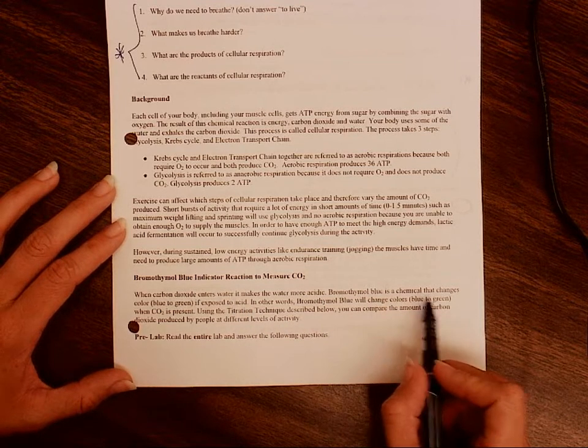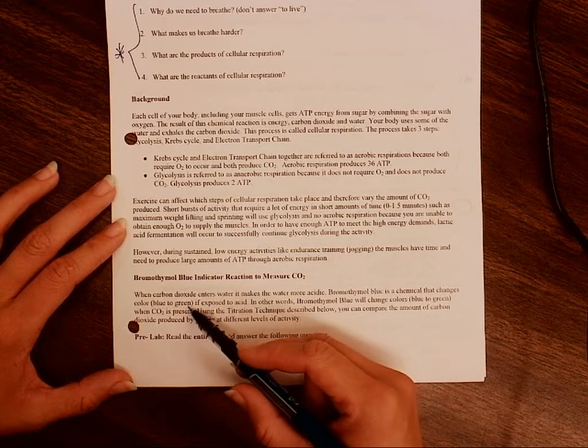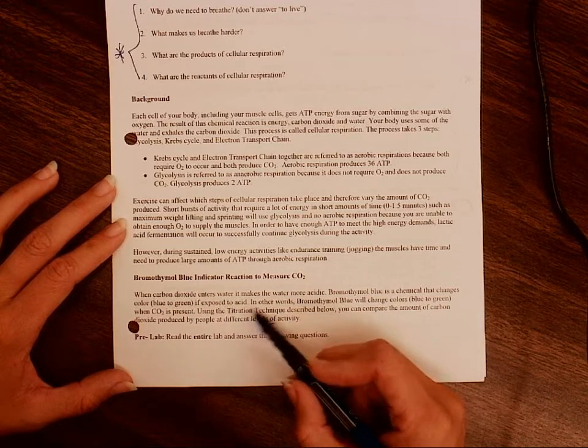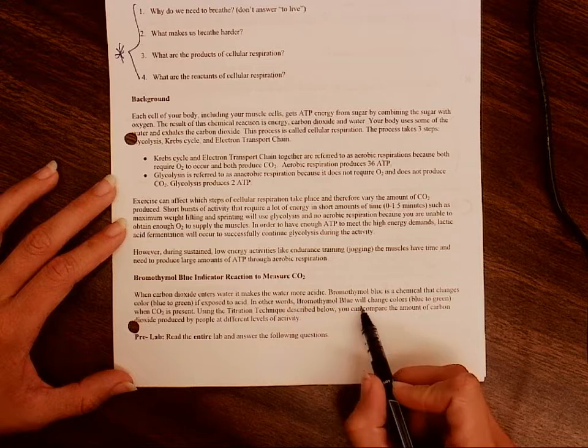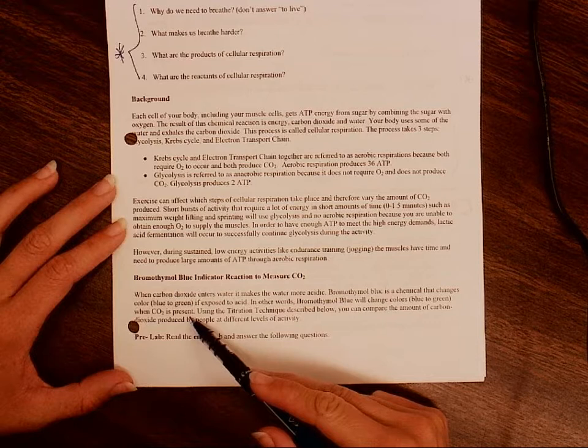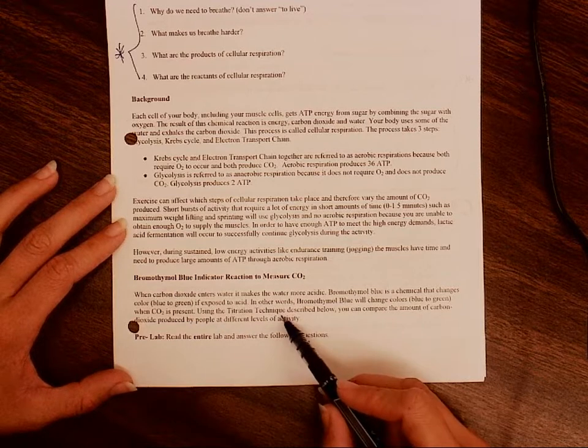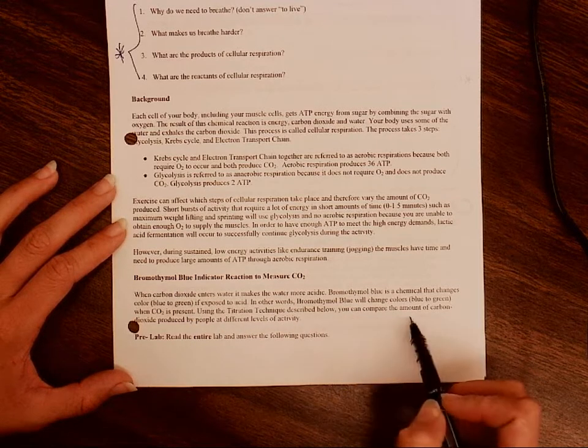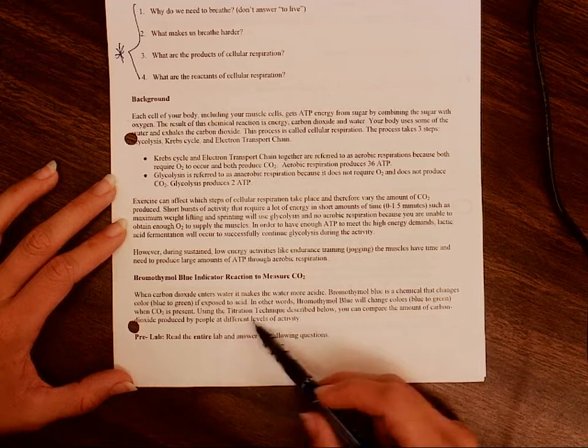Bromothymol blue is a chemical that changes color, blue to green, if exposed to acid. In other words, bromothymol blue will change colors from blue to green when carbon dioxide is present. Using the titration technique described below, you can compare the amount of carbon dioxide produced by people at different levels of activity.